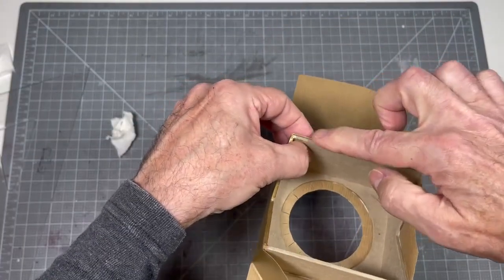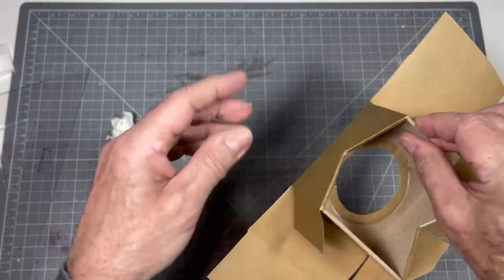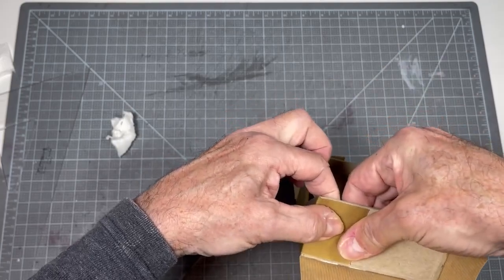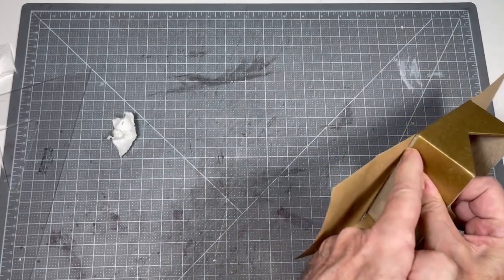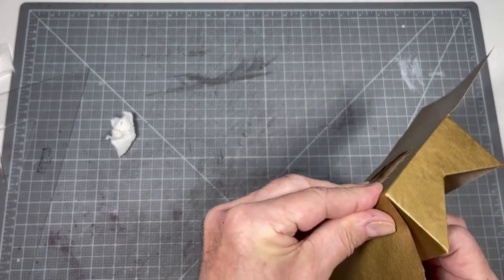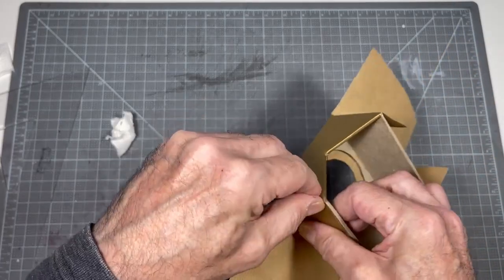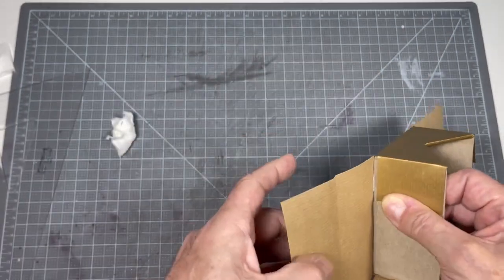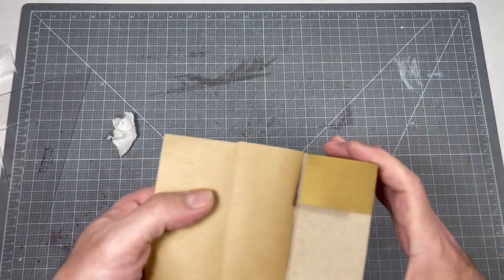Right up to that edge. That's great. That's actually quite nice. Yeah. So I have a little bit of extra here because my calculations are off, but when I bring this down, that'll cover that. And so let's just do this while we're here.